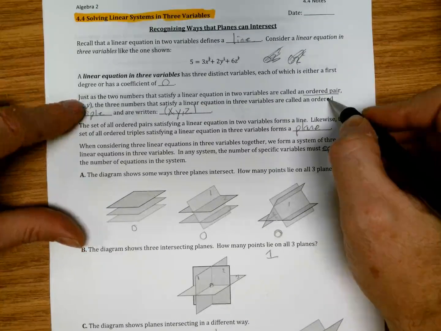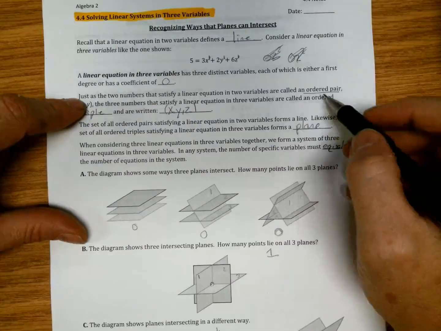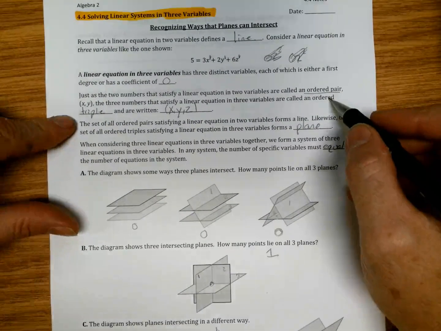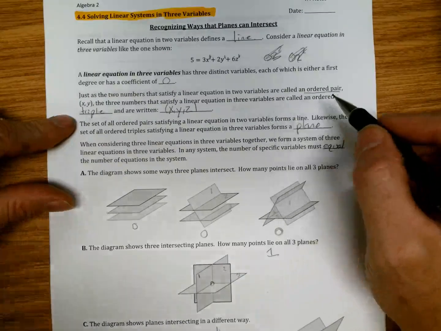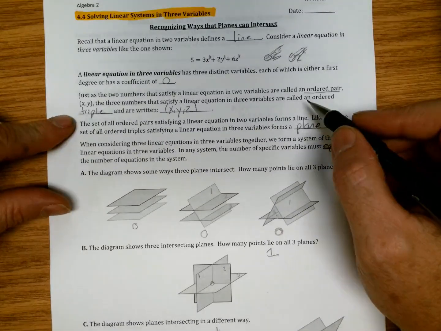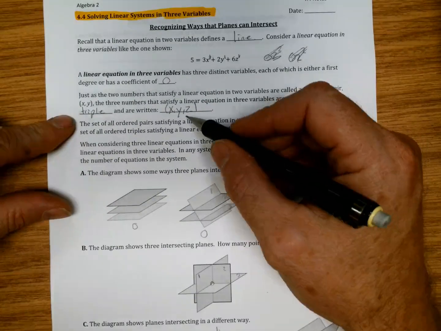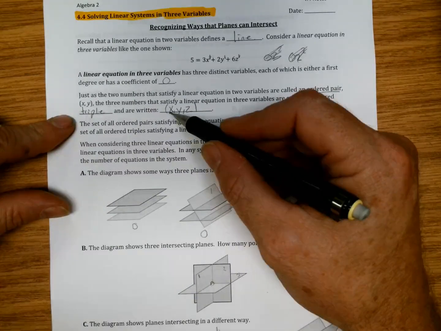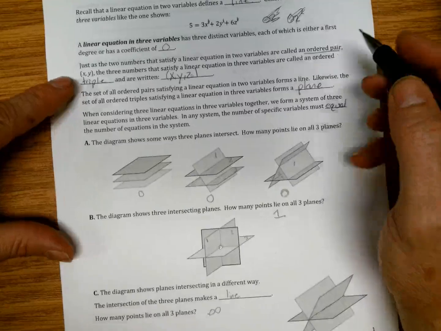Just as the 2 numbers that satisfy a linear equation in 2 variables are called an ordered pair, x and y, 3 numbers that satisfy a linear equation in 3 variables are called an ordered triple. You could say there is a pairing of 3 variables, and it would be okay to say pair as well. You're still pairing things, still placing them together. But we now have another variable: x, y, and z.